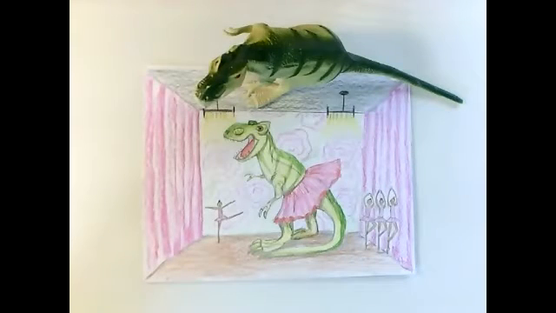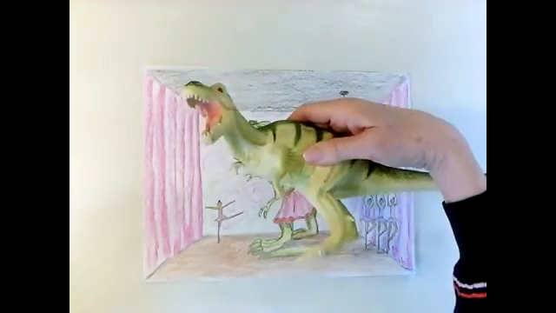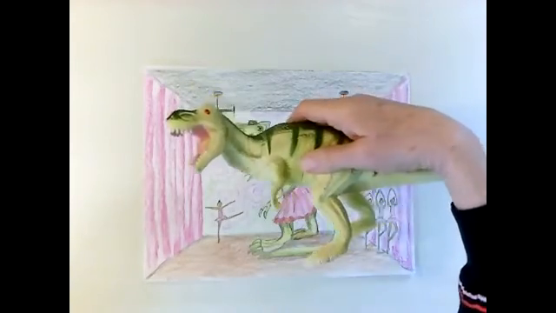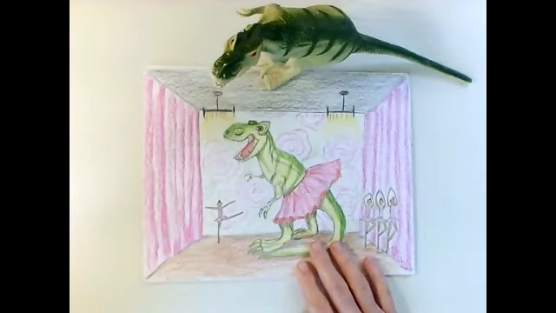Hello, artists. Today we are going to be making these fun character drawings using our favorite toy. I'm using my favorite T Rex named Theodora today. Here's what she looks like. And as you can see, I've created a drawing here of her.